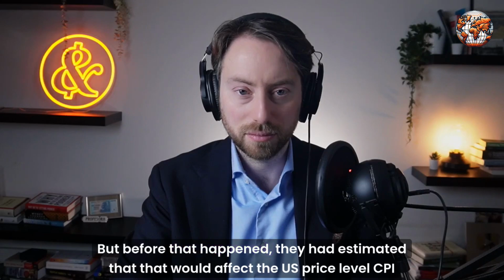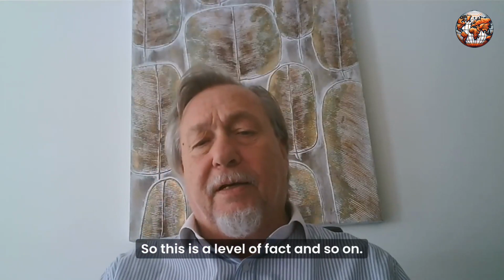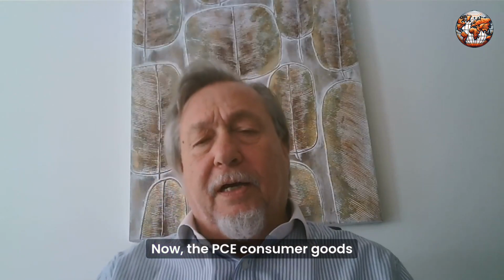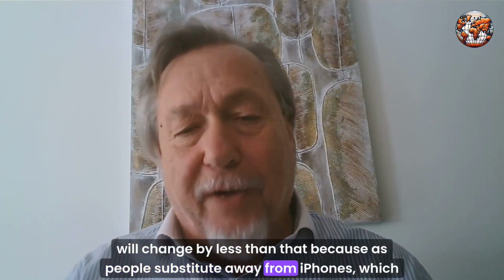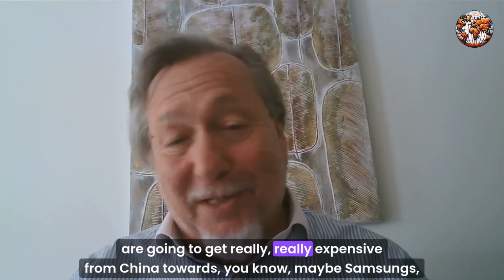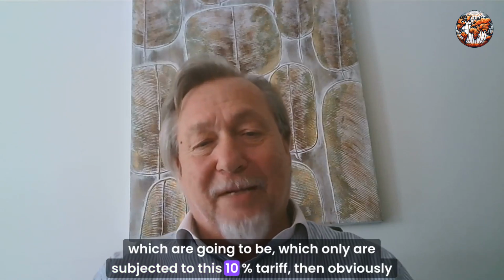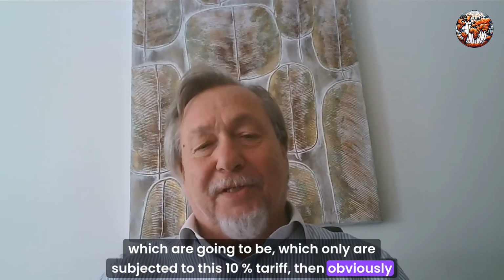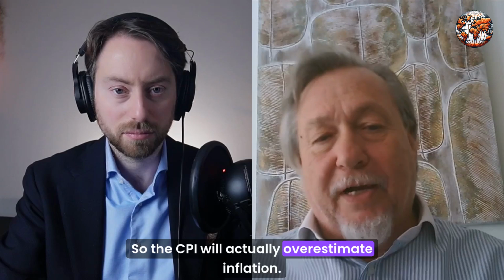But before that happened, they had estimated that it would affect the U.S. price level, CPI, by 2%. So this is a level effect. Now, the PCE, consumer goods, will change by less than that, because as people substitute away from iPhones, which are going to get really expensive from China, towards maybe Samsungs, which are only subjected to this 10% tariff, then obviously the weights in the consumption basket will change. So the CPI will actually overestimate inflation.